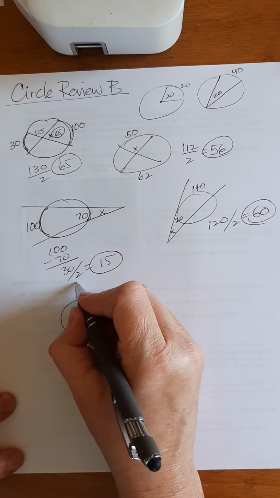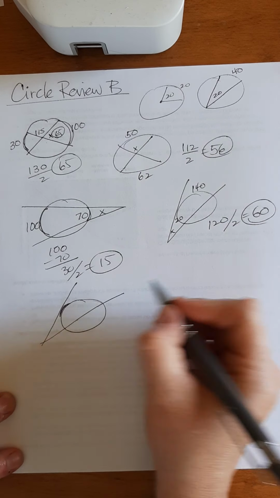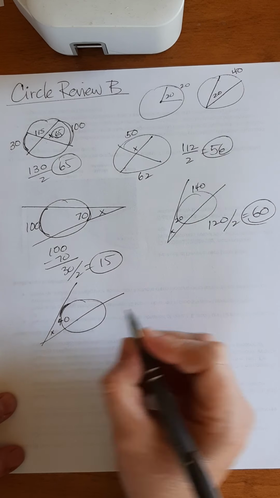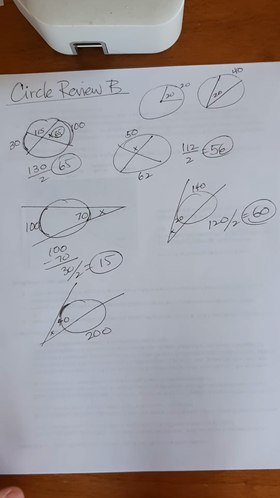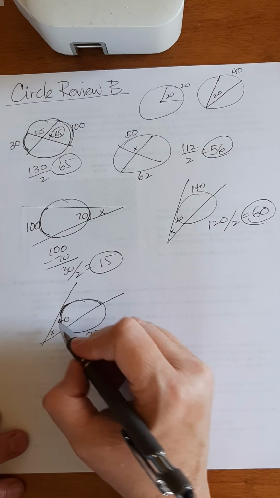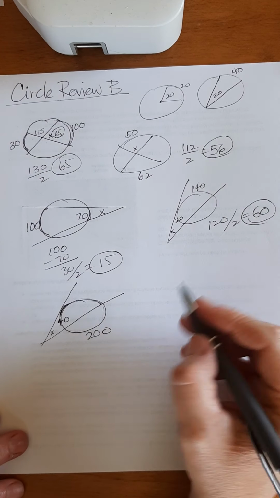Let's say they gave you something, we'll say that's a tangent. Let's say they give you, this is 40, this is 200, and they want x. Well, they missed and they didn't give you this piece. You've got this piece, you've got this piece, but you're missing that one.